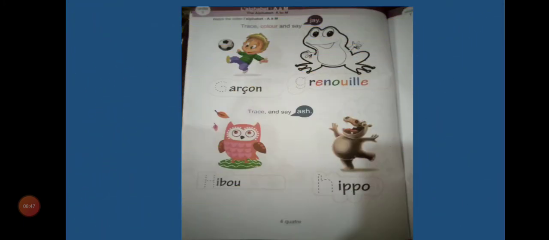On page 4, we have letter G. Now, how do we sound letter G in French? Très bien. Letter G is sounded as J. Now, trace the big letter and the small letters out. Have you done that?